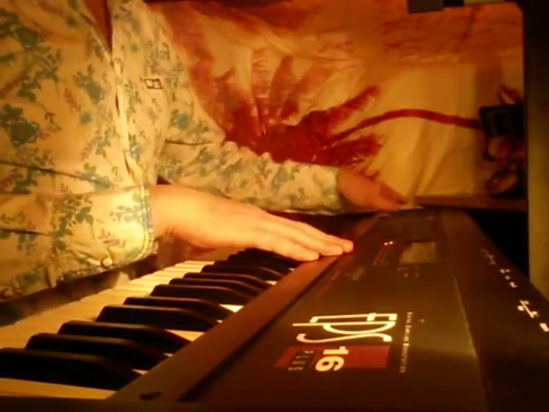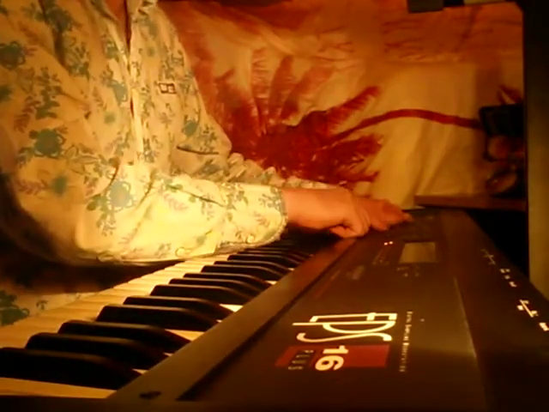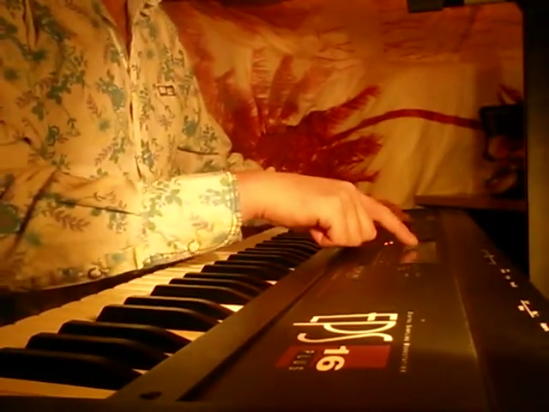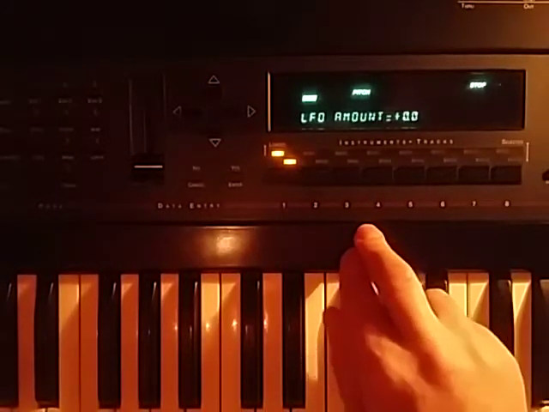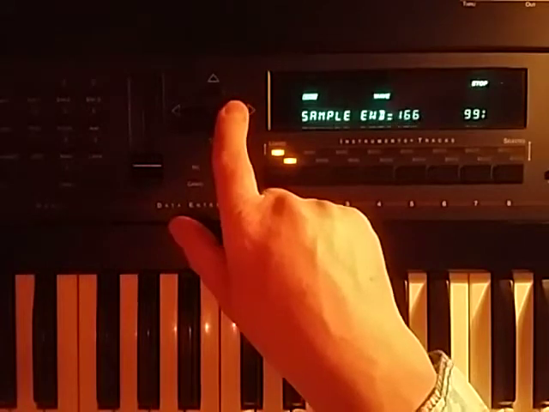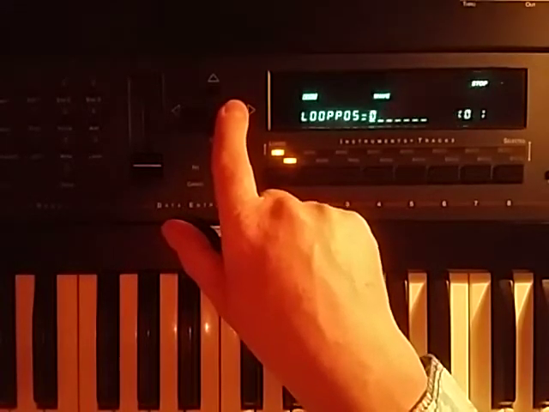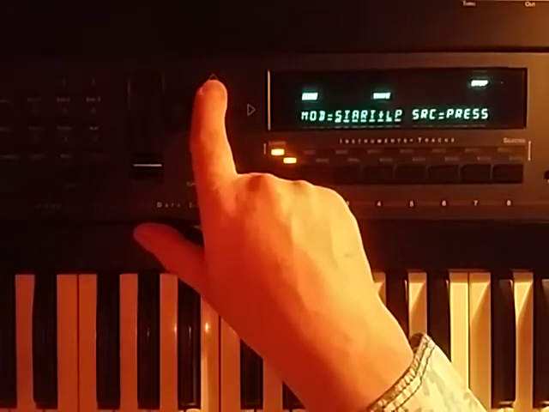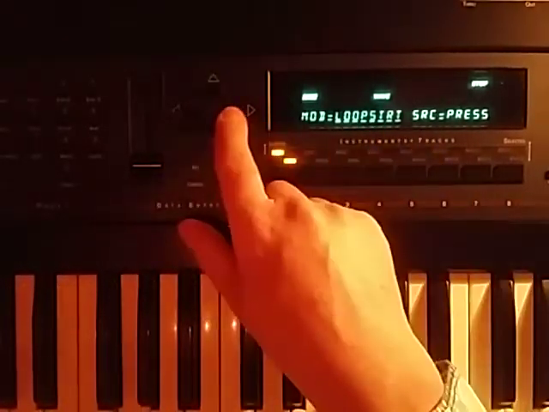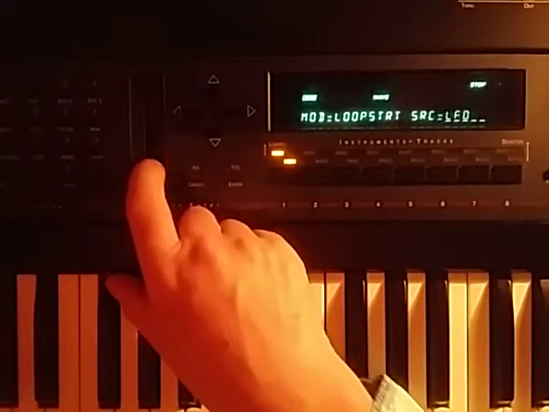Let's move on, and since we're in the pitch edit page, let's just move one page to the right to the LFO amount and set it to 0 by pressing the up and down key at the same time. So no LFO modulation. And let's move back to the edit wave page and set up the modulators. So let's move to the mod page and set it to Loopstrt and set the source to LFO.